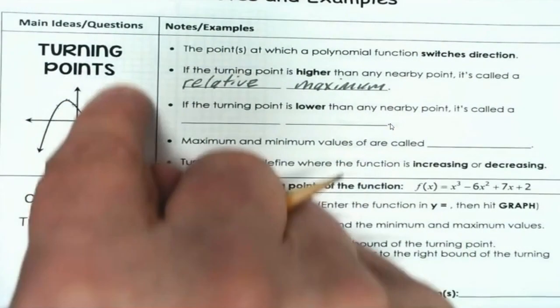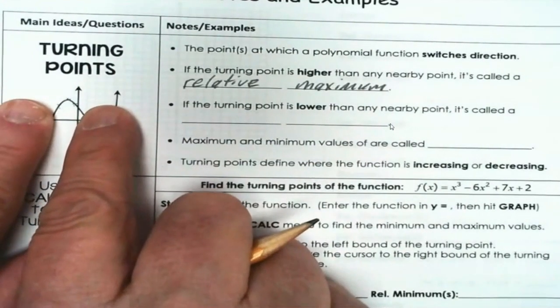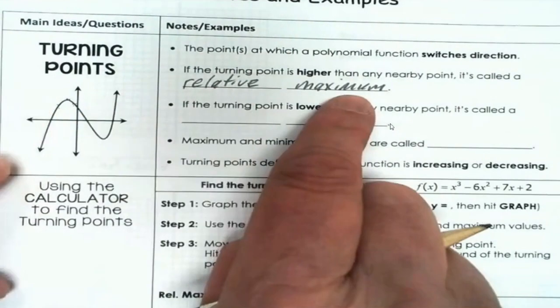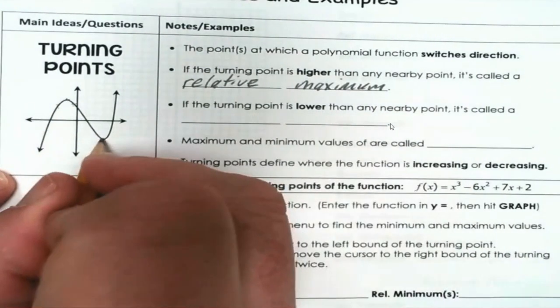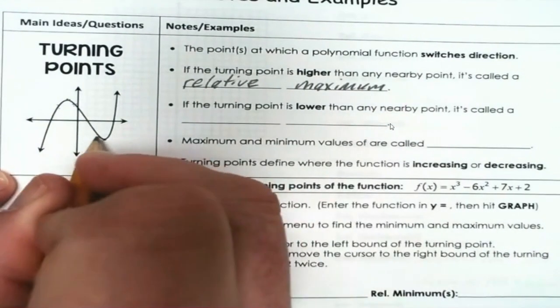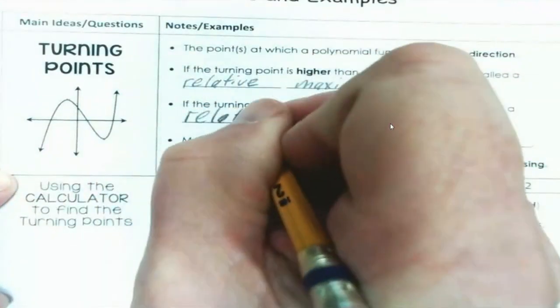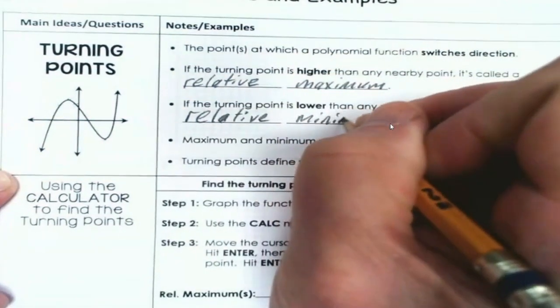There are y's much bigger. But relatively speaking, just for that area of the graph, it is the maximum value. So relative maximum. If the turning point's lower than any of the nearby points, like right here, this is lower than the points all around it, we have a relative, but you got this one guessed already. Minimum.